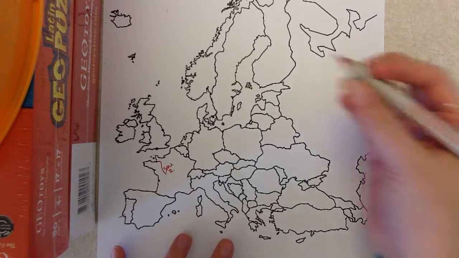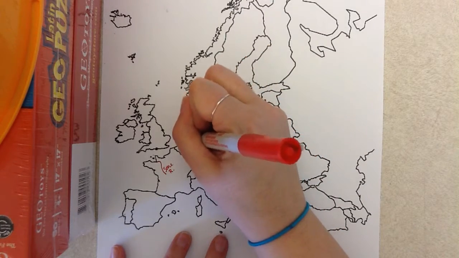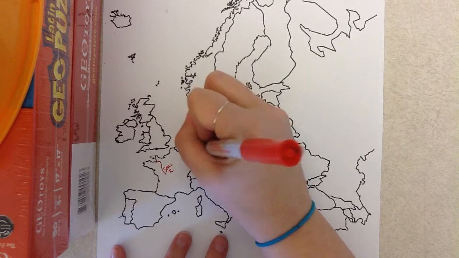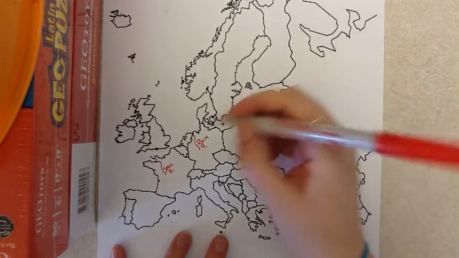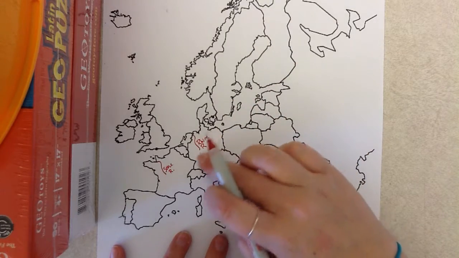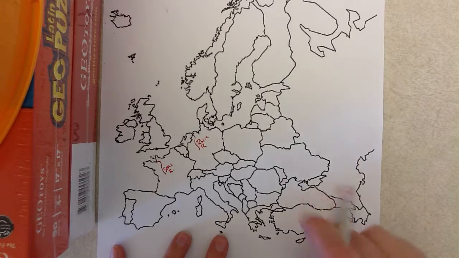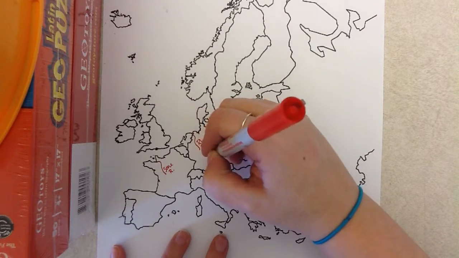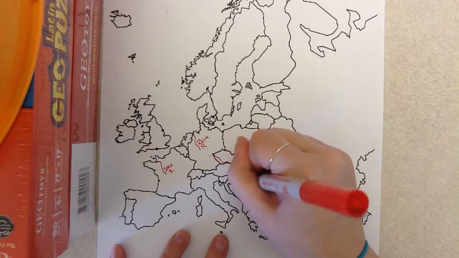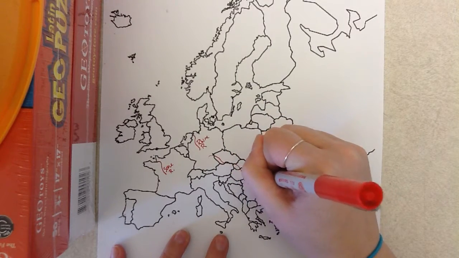Another river that I'd like to add is going to be in Germany, and that's the Rhine River, which is about in this area here. The Rhine River. And then I'm going to stay in Germany, and I'm going to include the Danube. The Danube River starts here in Germany, and it flows down through Eastern Europe and ends in the Black Sea, which is down here. So I'm going to have it flow like this, and label it the Danube River.